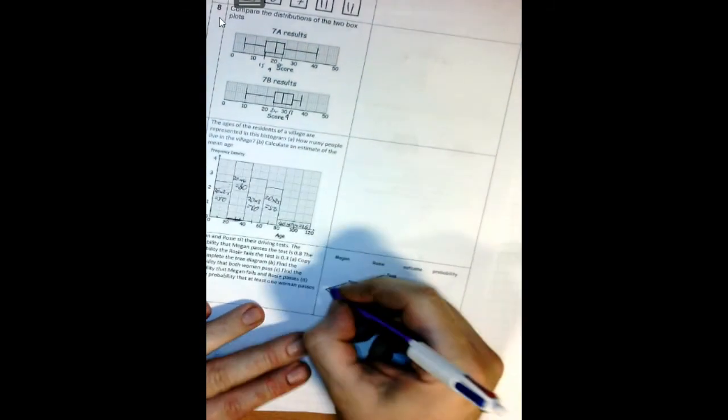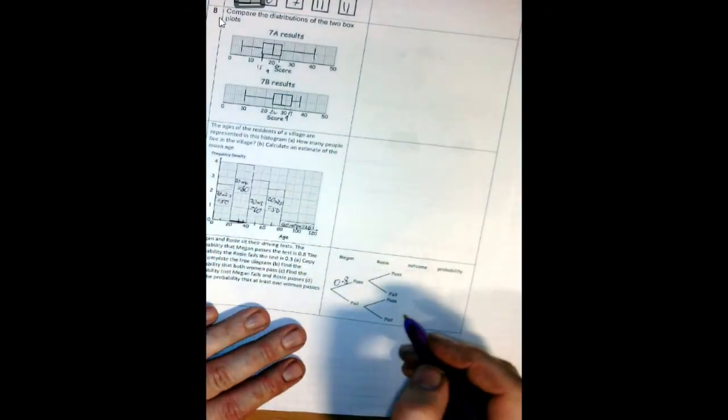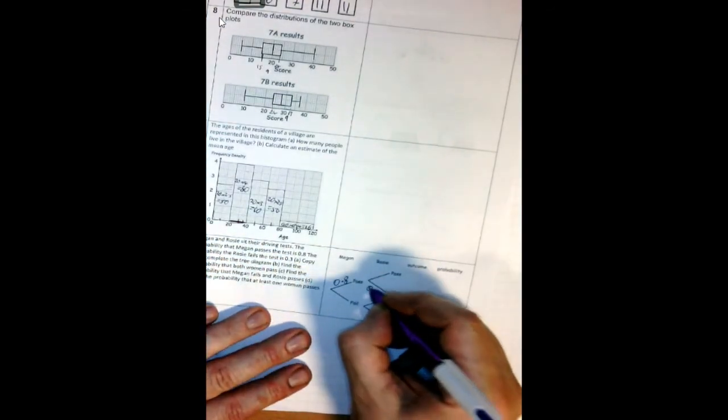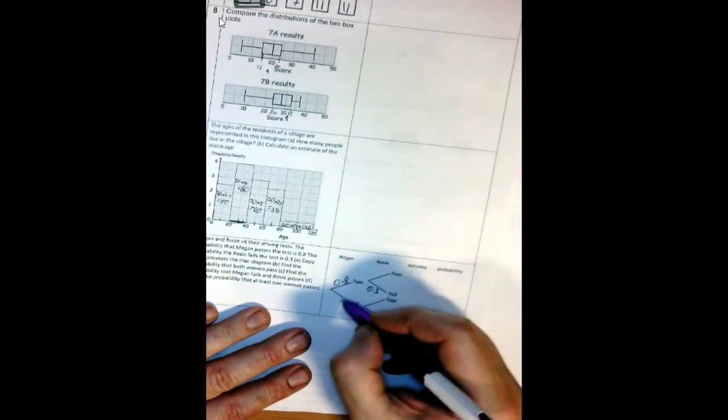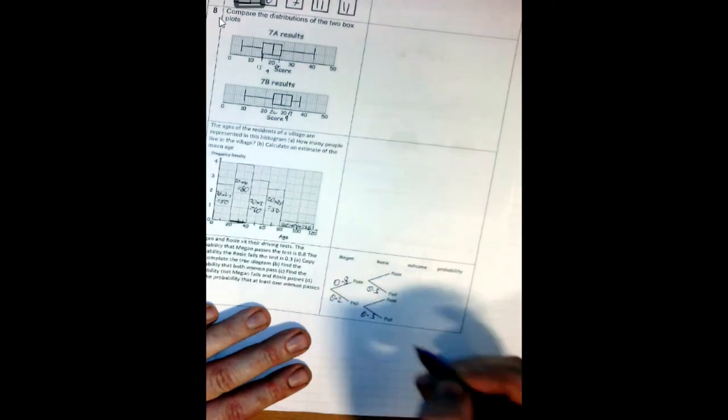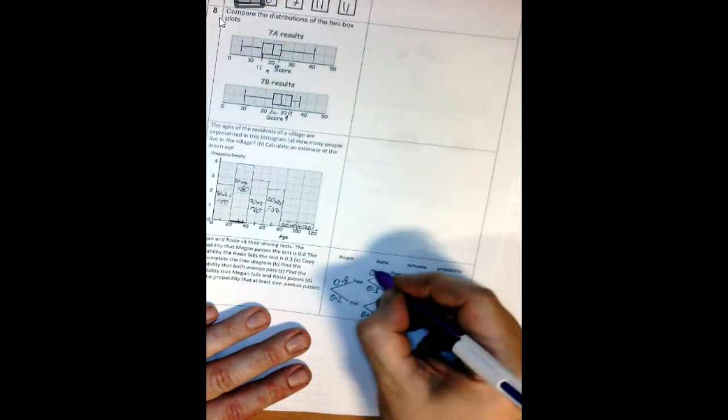Goodness. Right, number 10. Read the question properly, Michael. The probability that Megan passes the test is 0.8. Okay, let's put 0.8 on there. The probability that Rosie fails the test is 0.3. That means this must be 0.2, Megan passing, and Rosie failing 0.3, which means this must be 0.7 and this must be 0.7. So remember, every time I go along and I encounter a probability, I multiply.